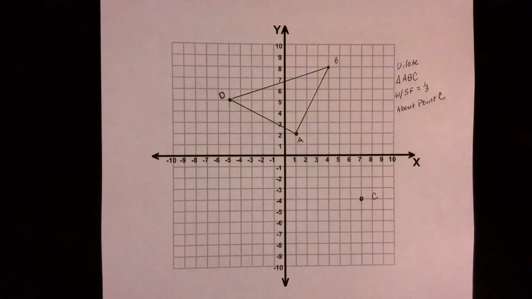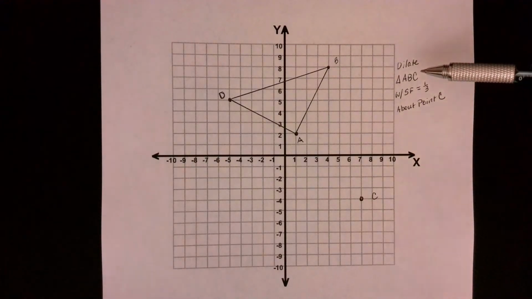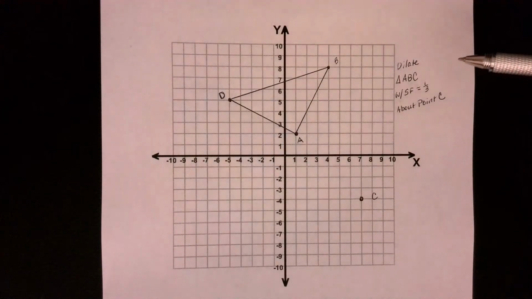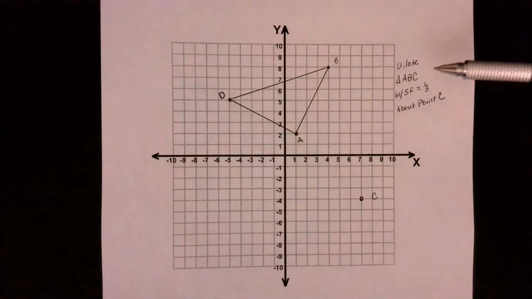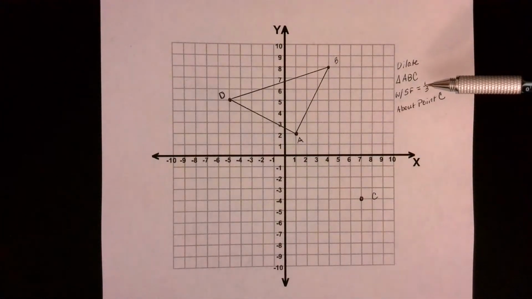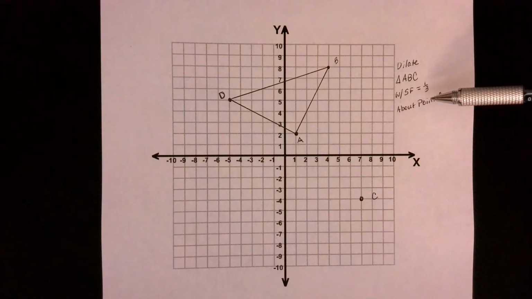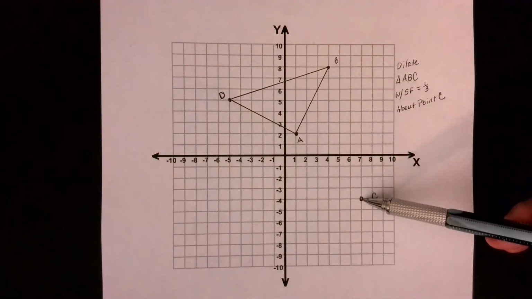So here's another example, and we're going to do kind of the same thing that's similar to the one in the actual problem. We're going to dilate triangle ABC with a scale factor of 1/3 about point C. And you notice point C right here. It is not the origin. It is a point other than the origin.